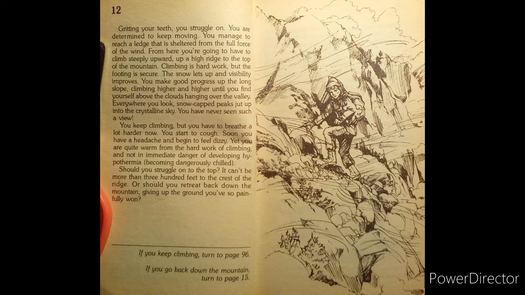Where was I? Soon you have a headache and you begin to feel dizzy. Yet you are quite warm from the hard work of climbing, and not in immediate danger of becoming dangerously chilled. Should you struggle to the top, it can't be more than 300 feet to the crest of the ridge, or should you retreat back down the mountain, giving up the ground you've so painfully won?